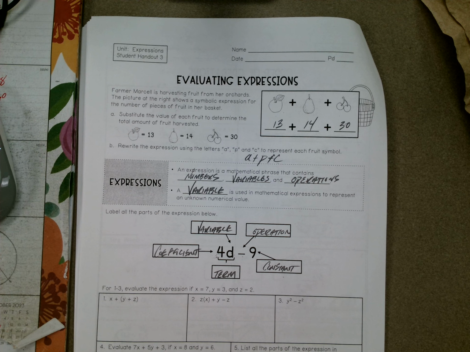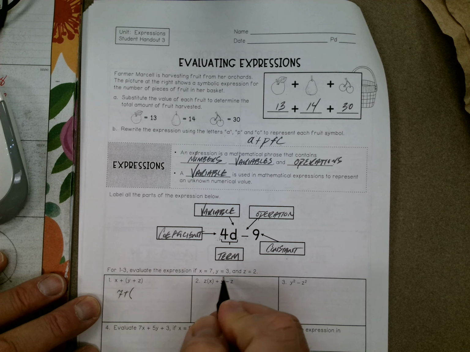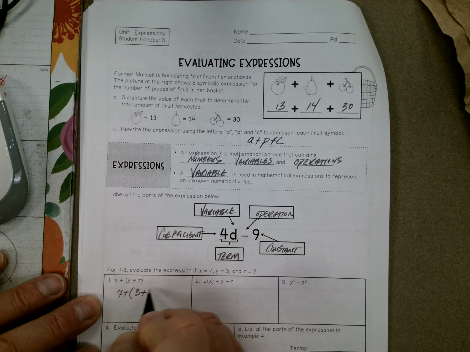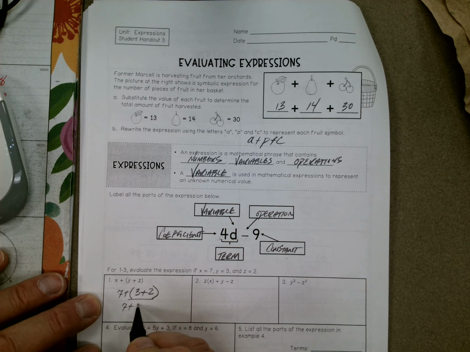And what we're going to do right now is we're going to substitute numbers for the variables, and then we're going to perform operations, okay? And then later we're going to be combining variables. That's when it gets a lot of fun. This is still pretty easy stuff. We're early in the unit. So x is 7. 7 plus the quantity of y plus 2, right? Then we go back to our order of operations. 7 plus 5 is 12.